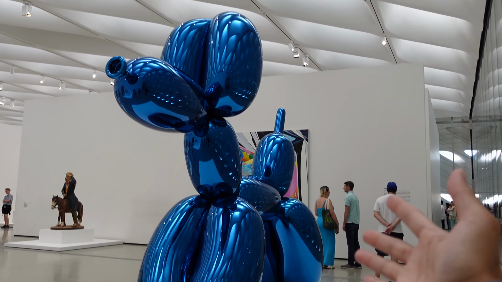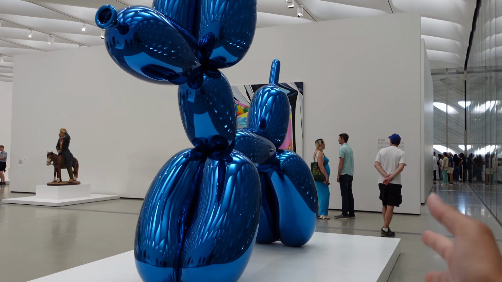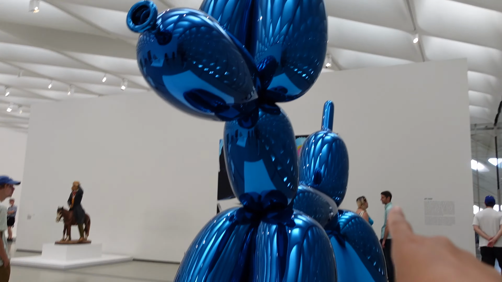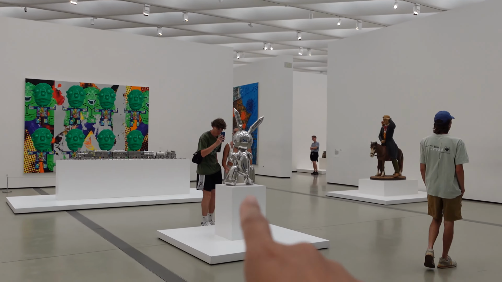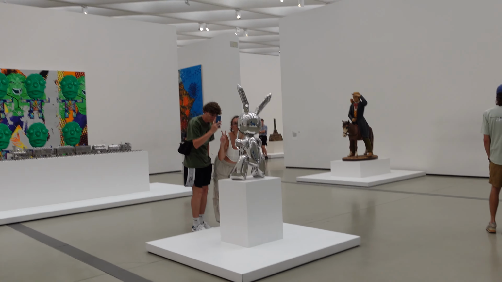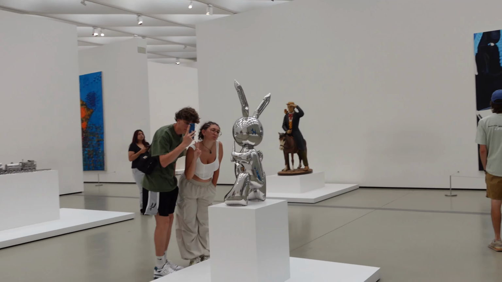Here's another balloon-inspired artwork. I've seen this in movies. I've also seen like a bunny figure like this too in movies as well. So what we're probably gonna do is continue to explore the rest of the 3rd floor, see what they have on the other floors, and then call it a day at the Broad. Then afterwards, we're gonna check out Hollywood Walk of Fame and the Griffith. So can't wait to show you guys as we explore ourselves.